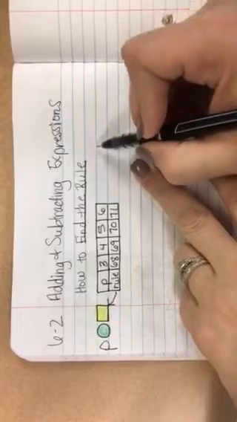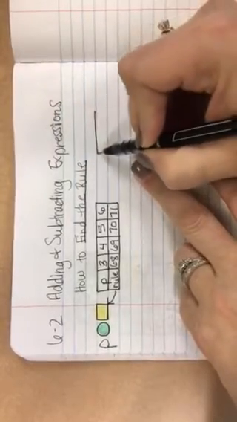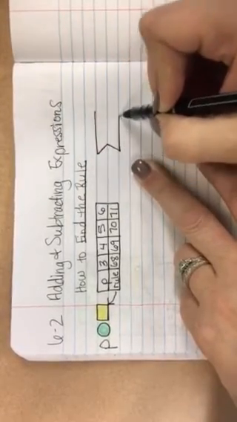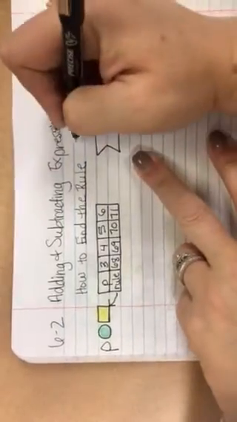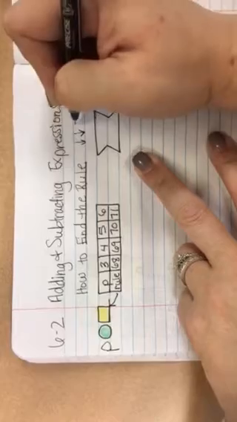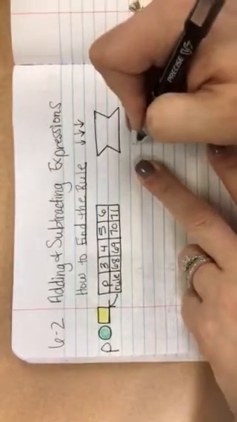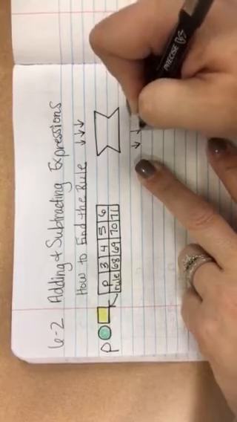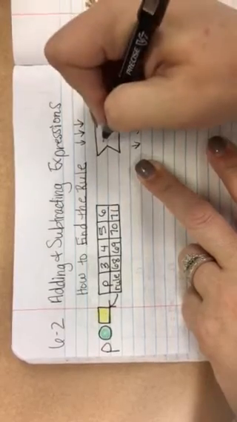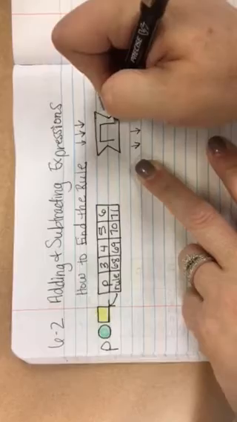If we think about that machine, do you remember how we talked about it before? Okay, this is where you're putting it in. This is what comes out, right? And this is the rule.